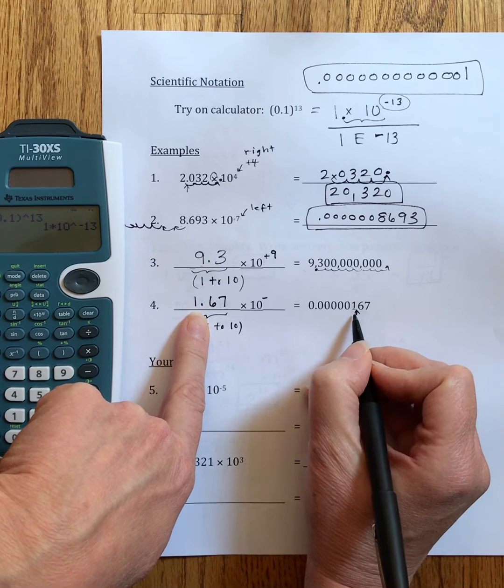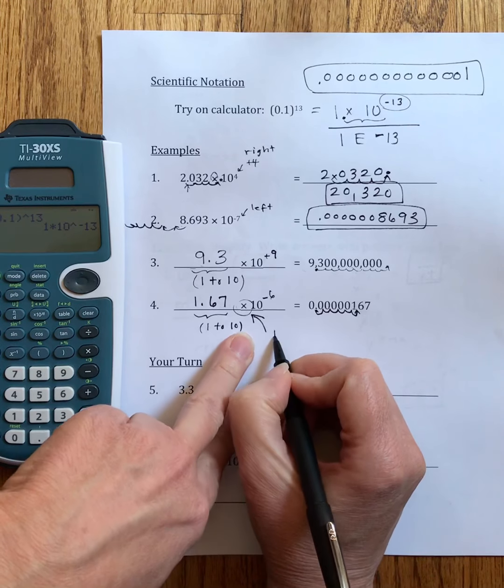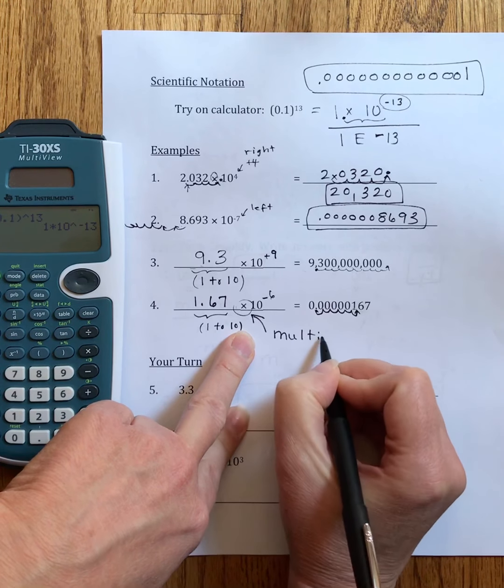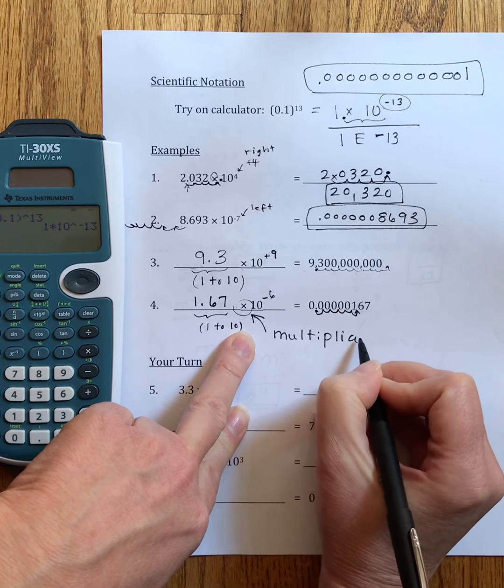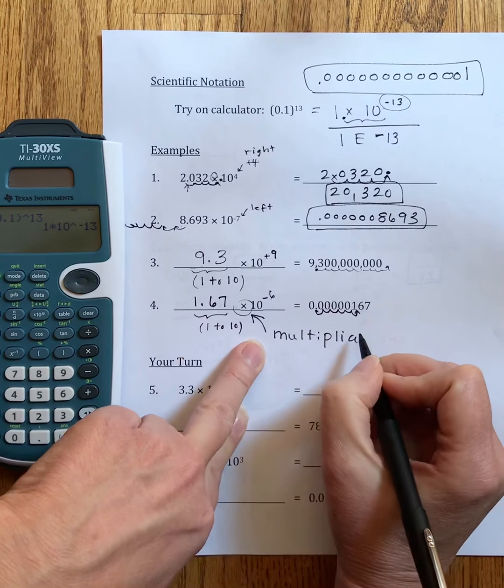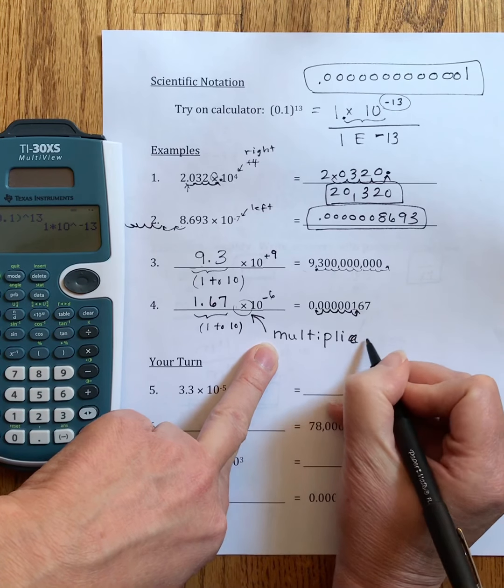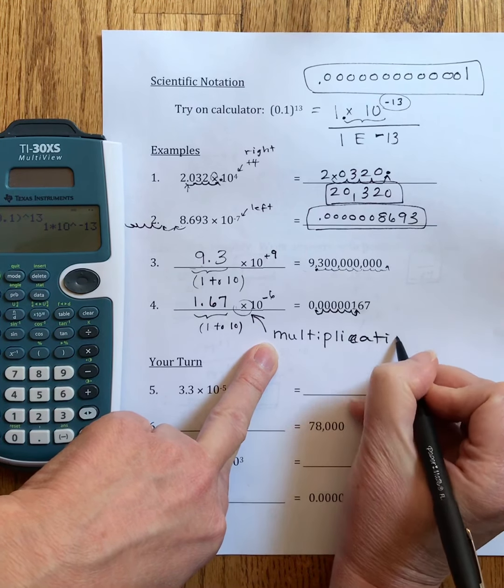0.0000167. By the way, when you're putting answers like this into MyMathLab, be sure to use the multiplication symbol from the math palette and not the letter X, because this is a times, not the letter X. Multiplication symbol.